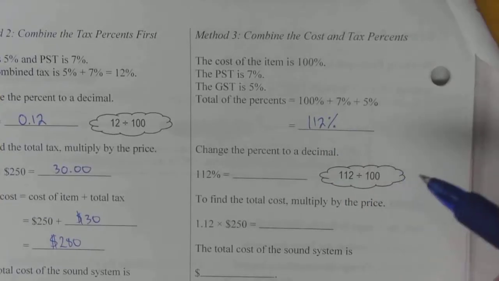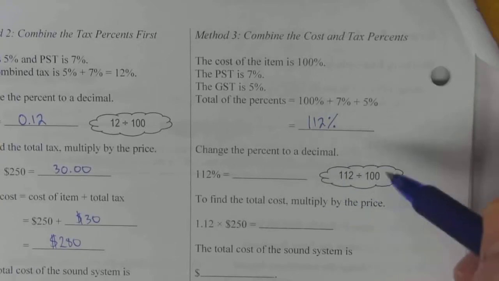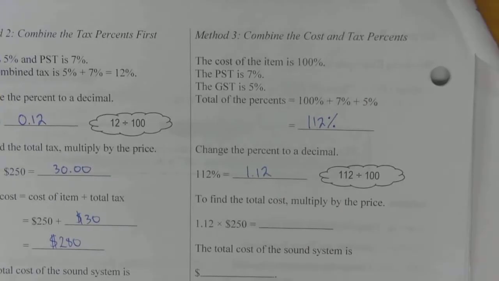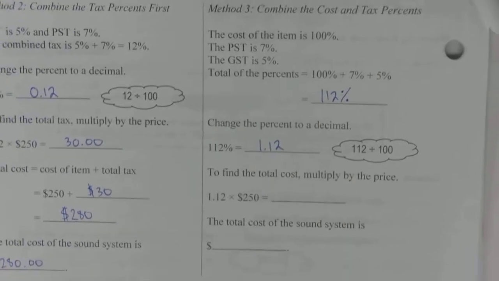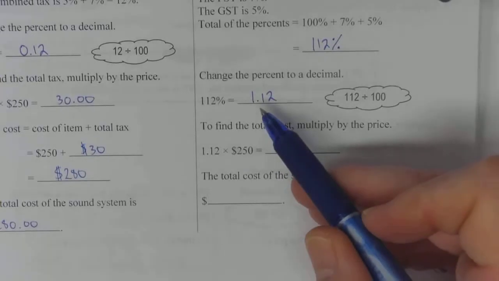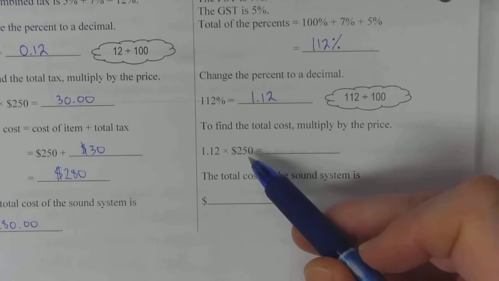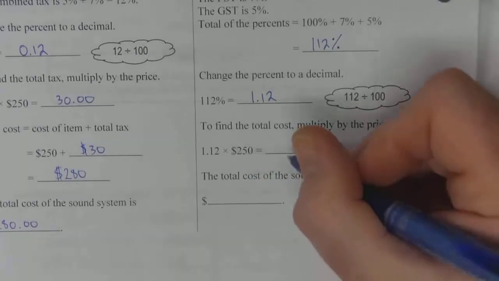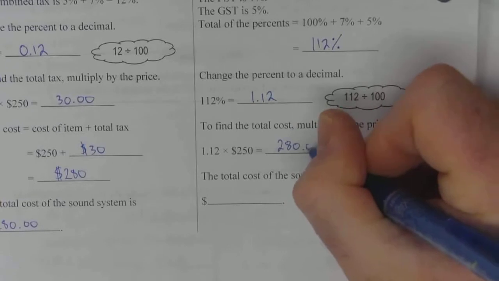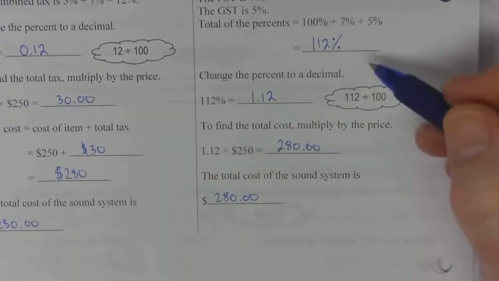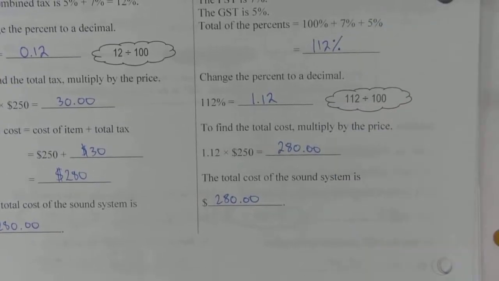We can change that into a decimal by dividing by 100. And now we have 1.12. At this point, we can take 1.12 and multiply it by the cost of the item. And that will give you 280. Or the total cost of $280 for the whole system. This technique is a bit of a shortcut. You don't have to calculate the tax first and then add it to the sale price. You can just do it all at once.